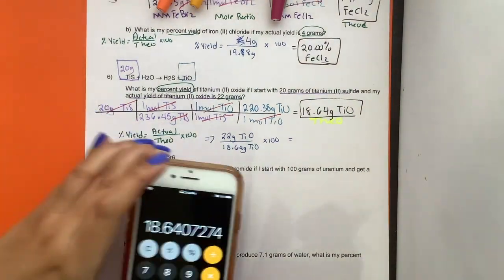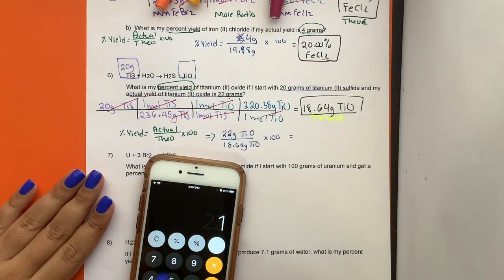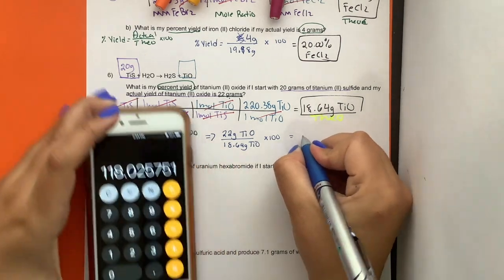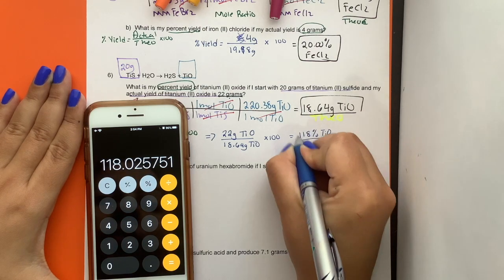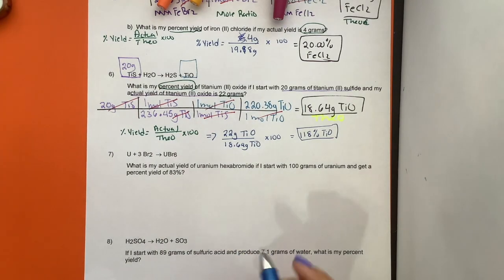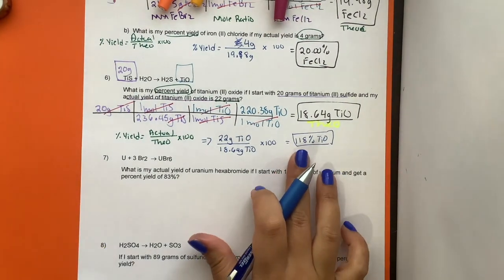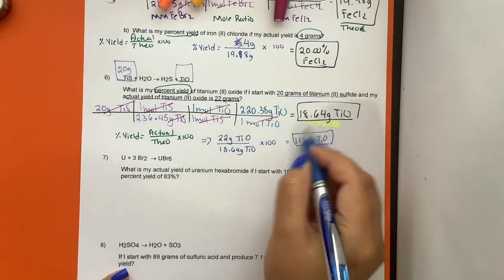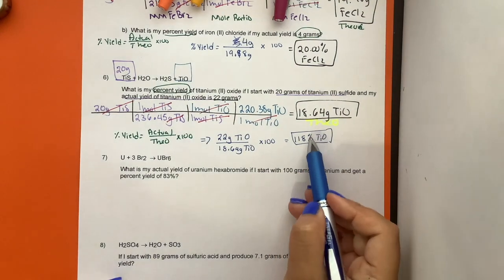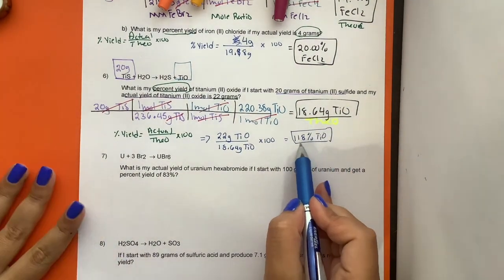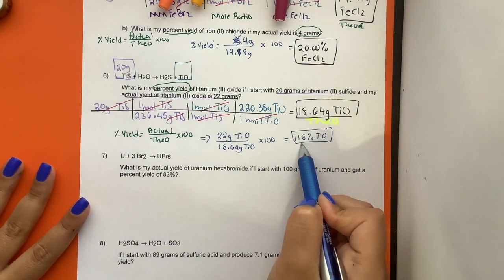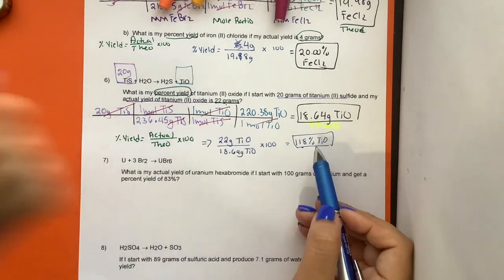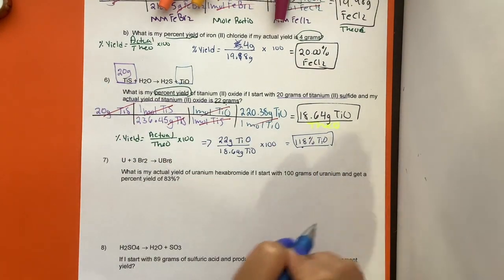Okay, so when I do that, 22 divided by 18.64 times 100, I notice that my percentage is way bigger than 100%, okay? So this is a trick question. This is the answer that you should have gotten, but this is never going to happen in real life. A lot of you asked me if this was right, because you kept doing it and kept getting something more than 100%. The answer is correct for this problem, but this is never going to happen in real life.